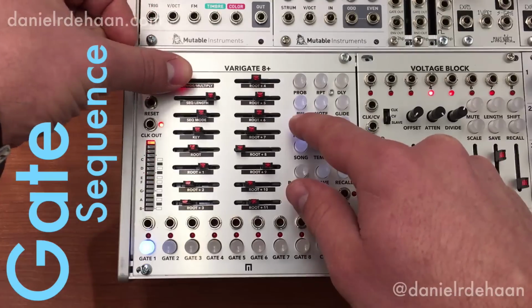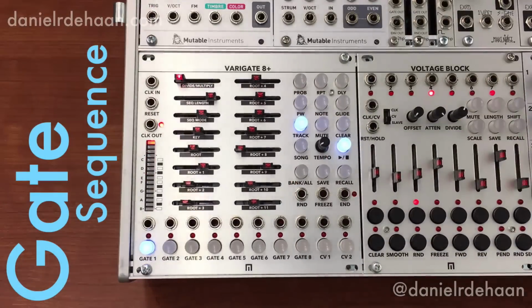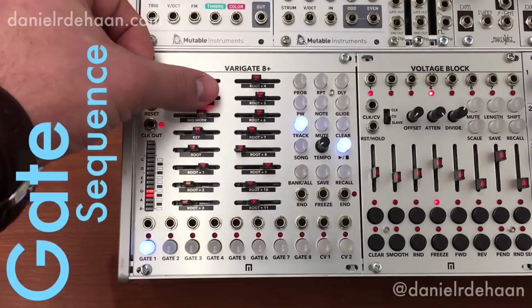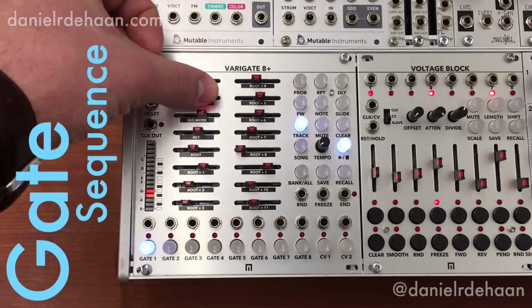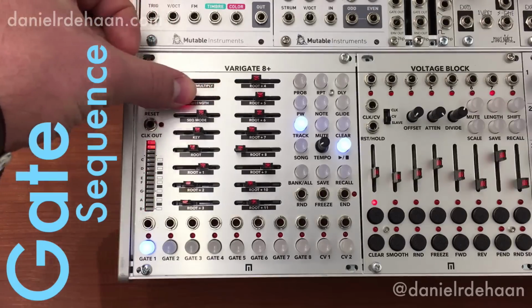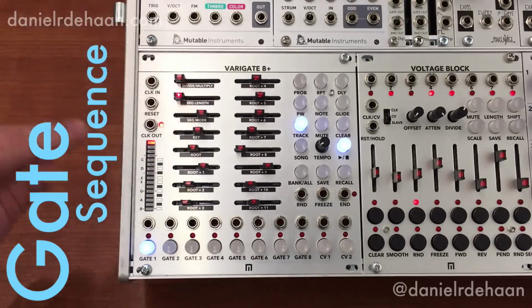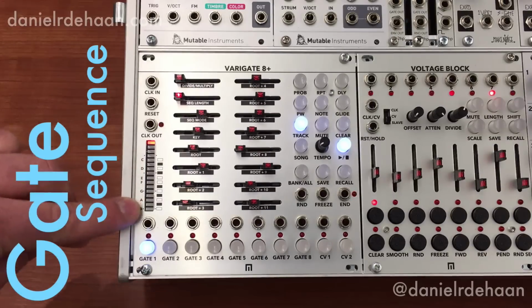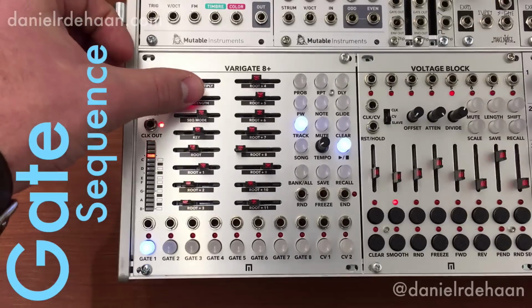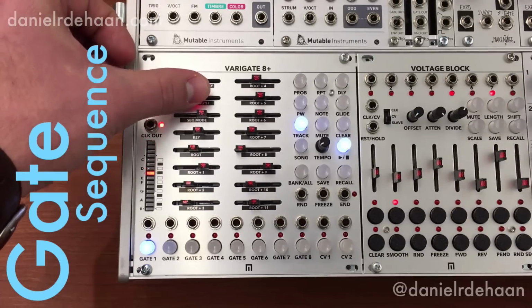The sequence's length is set using the second slider. A sequence can be anywhere from 1 to 16 steps long. Again, the bar graph will show the current sequence's length. There are little dots along both sides of the bar graph every 4 LEDs. This can make reading and setting a parameter's value a lot easier. We'll talk later about what the letters and symbols mean.